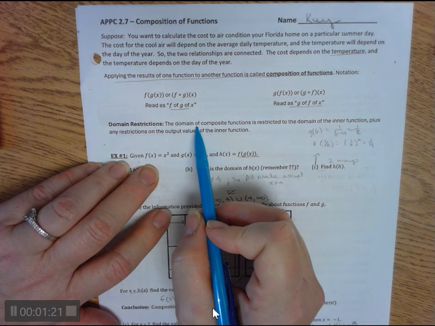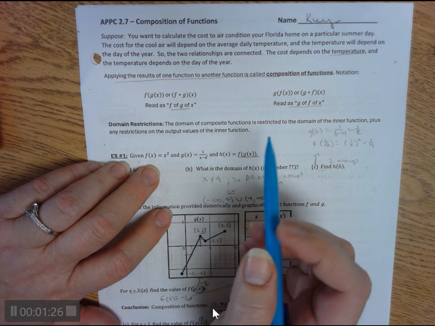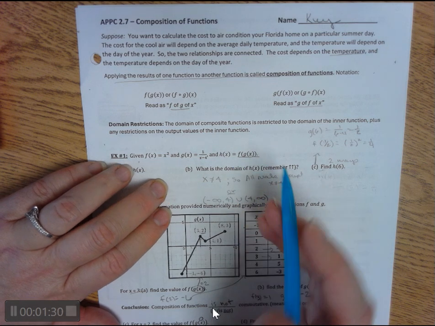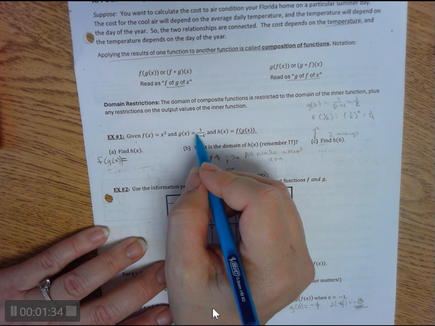So domain restrictions are when you have to restrict a domain on the functions, and I cover that more in 2.8, so you may want to look at 2.8. All right, I will talk about that actually right here because it applies.